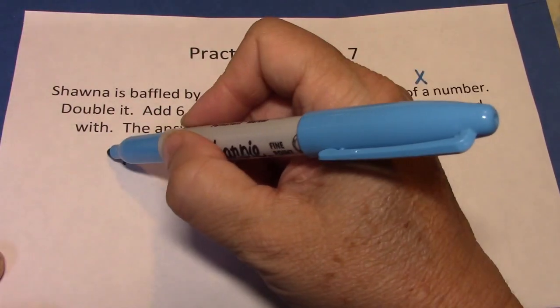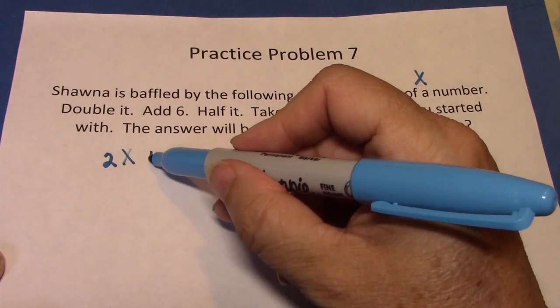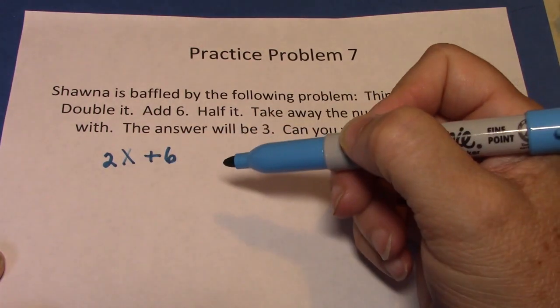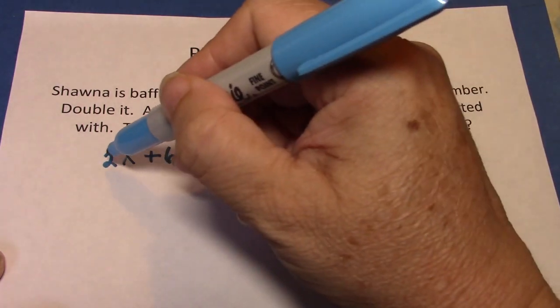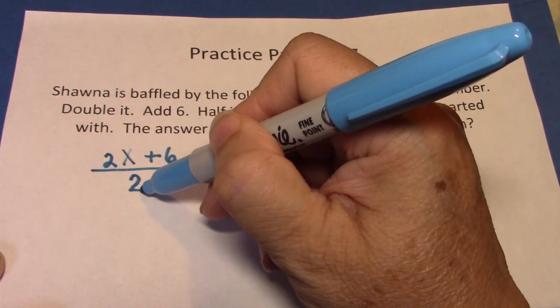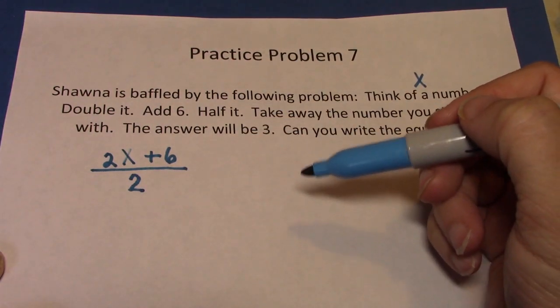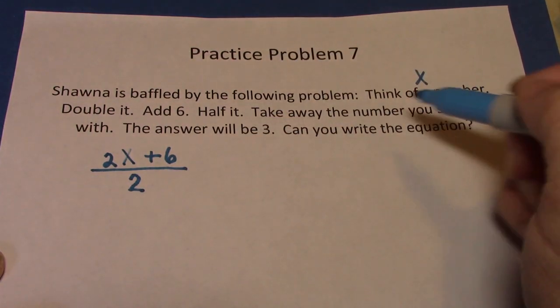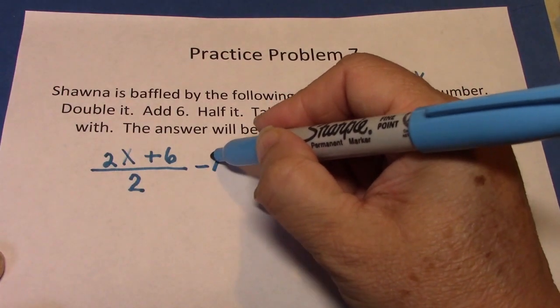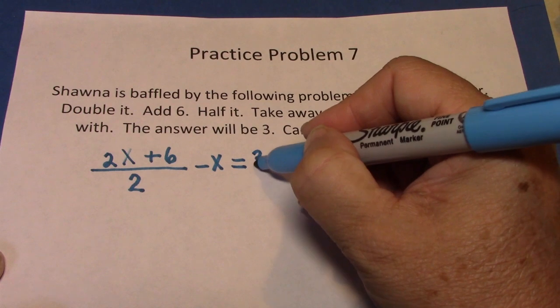We double it. Well, that means to multiply it by 2, and then add 6. That's easy enough. Half it. Now remember, you can't just half 6, you can't just half this, we have to half the entire thing. That's take the entire thing and divide it by 2. Now take away the number you started with, that was x, right? The answer will be, there's our equals sign, 3.